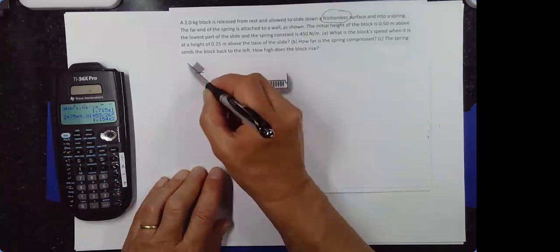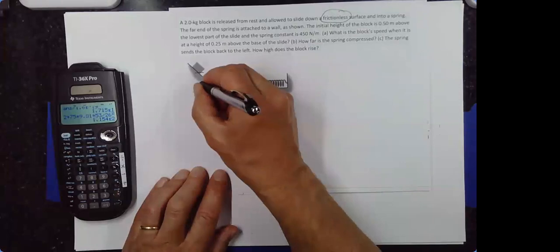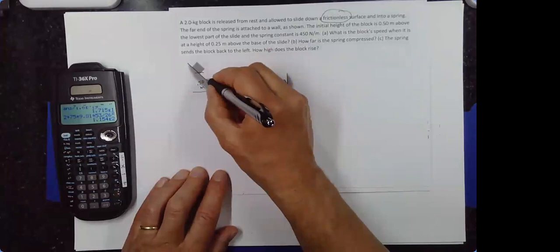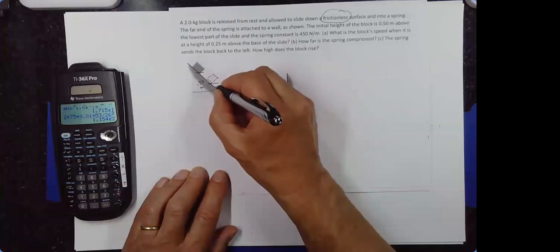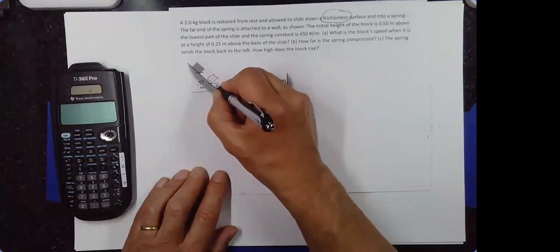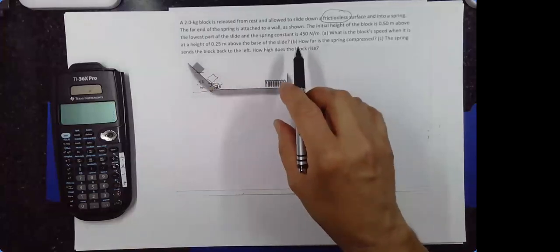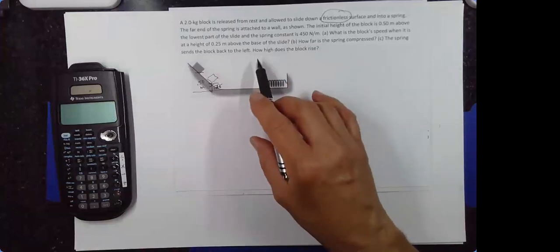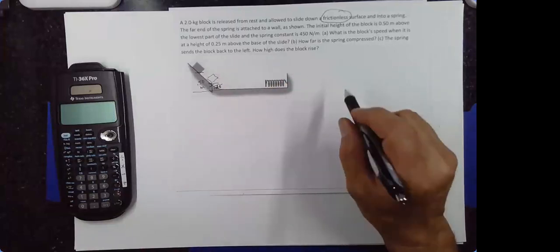So here we're going to say that it is 0.50 meters above the slide. And then we would want to know what is its speed when it's 0.25 meters, excuse me, above the slide. And then it asks how far is the spring compressed, and the spring sends the block back to the left. How high does the block rise? Well, I'm going to answer that last question first.